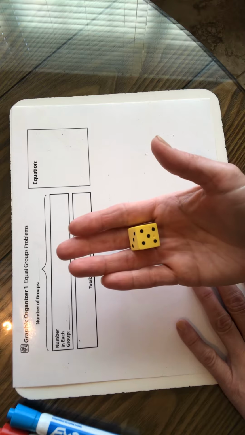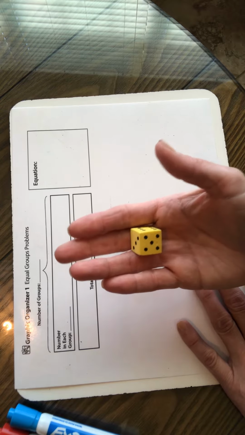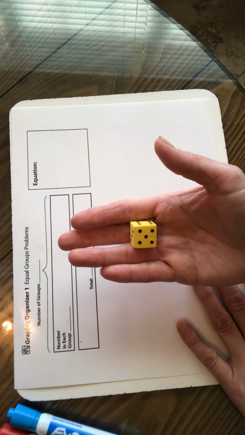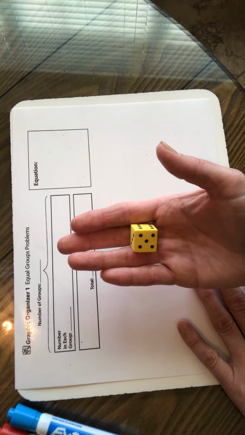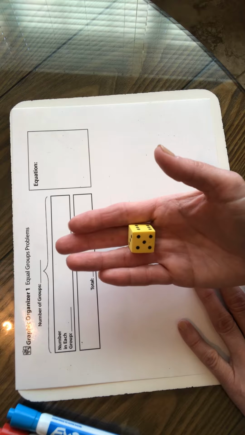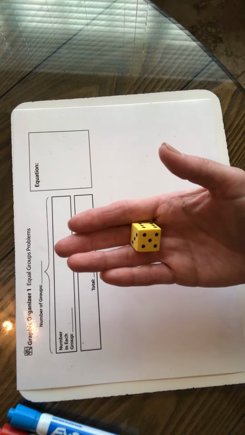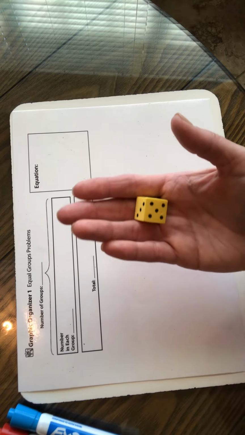Now, someone asked a question yesterday, or maybe it was Monday, what do you do if you don't have dice at home? The answer is that you can go online into one of your windows and search virtual dice, and one will come up and you just tap it and it rolls, and that works just fine as well.